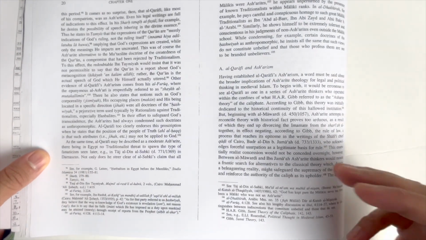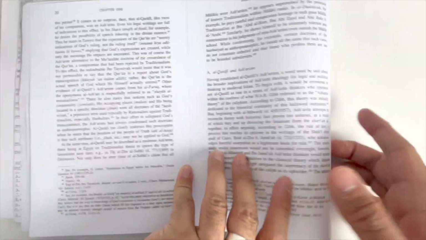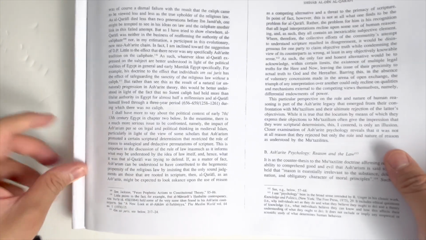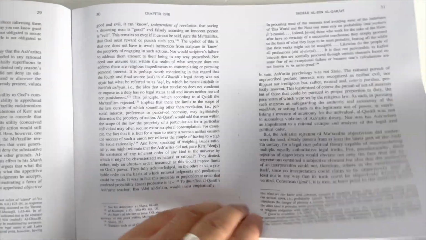Now on page 21, the author has an interesting section on the Ash'arism of Al-Qarafi, which runs until the end of page 32, which is over 10 sides, and they're actually quite interesting. So you got all the way from here, Al-Qarafi's Ash'arism, and there's a really detailed discussion on it, and we learn basically that Al-Qarafi was as Ash'ari as it gets.